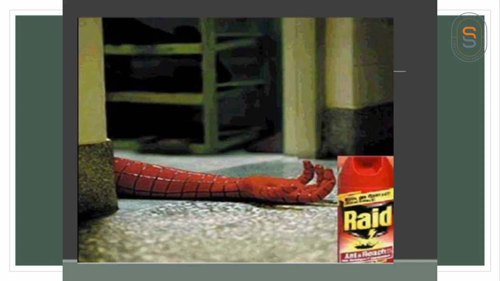And this is one of my favorites. This is the insect repellent Raid, and there are no words. You can only see the arm of Spider-Man lying there lifeless. So the message it gives you here is that this insect repellent is so strong that it can even kill Spider-Man.